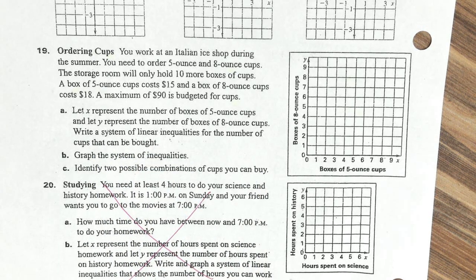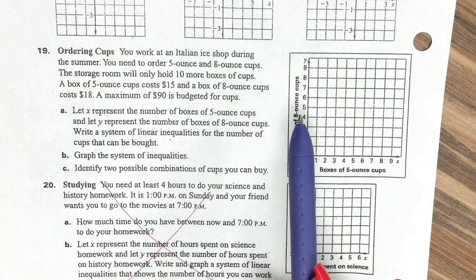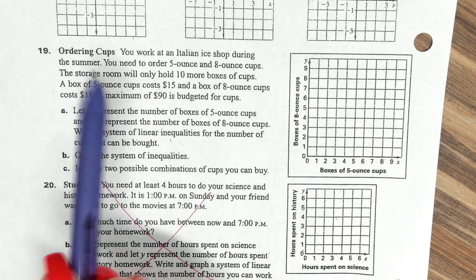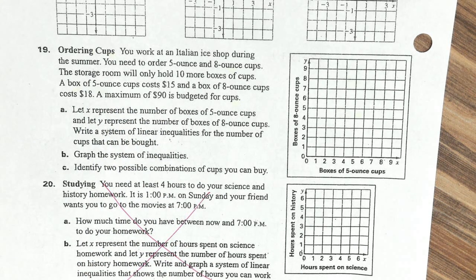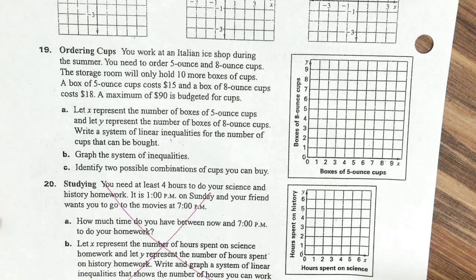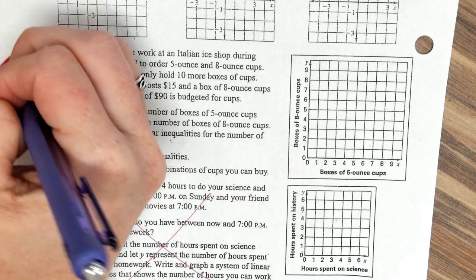So let's start thinking. If X is 5-ounce cups and Y is 8-ounce cups, how many more cups can we buy? It says it in this problem. I can only buy 10. So how would I write that? X plus Y doesn't equal 10. I can buy up to 10. Less than or equal to 10.